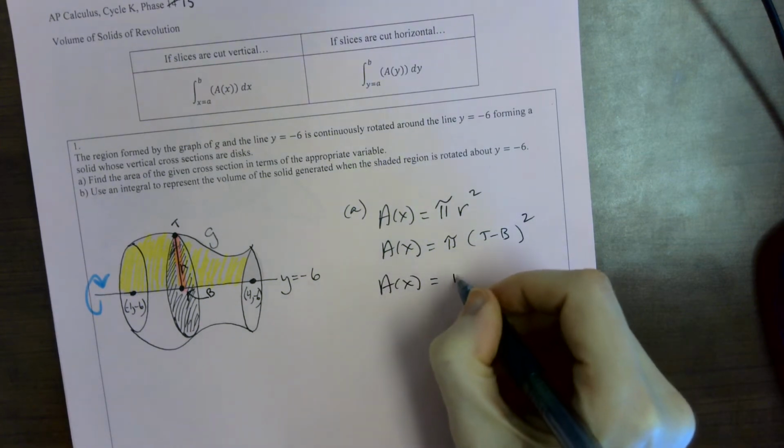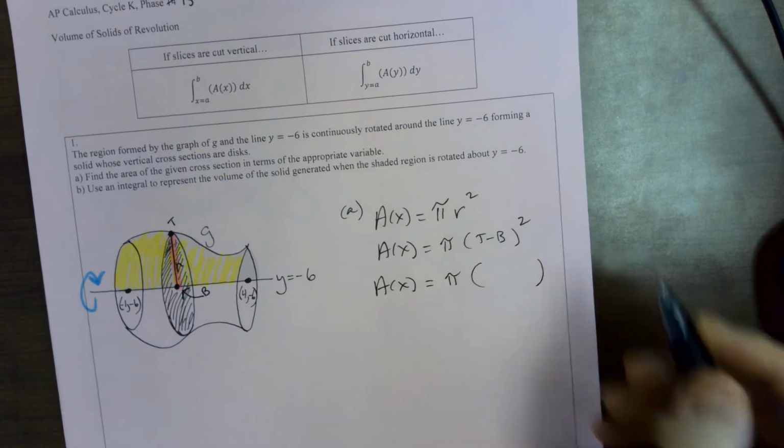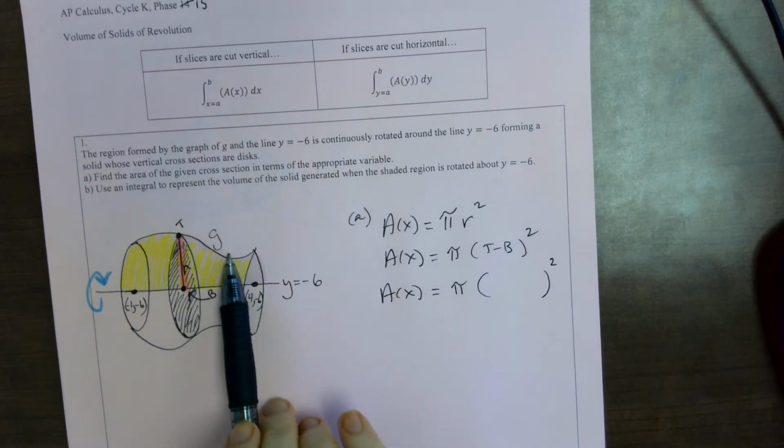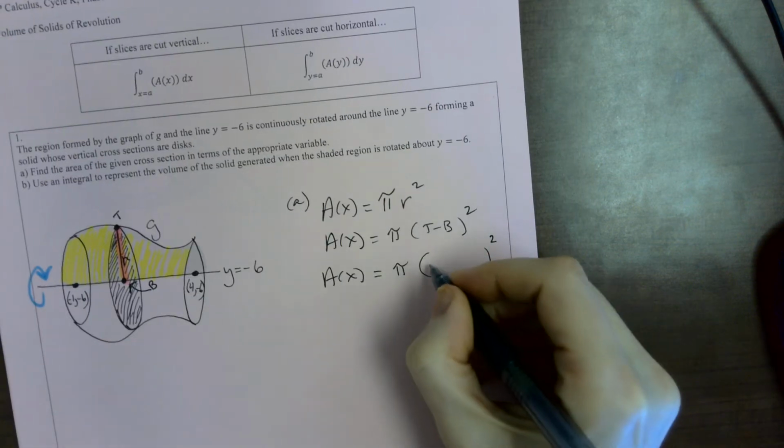Okay, so let me fill that in. A of x equals pi. What is the top? So the top is g. Everything's in terms of x, so that's g of x.